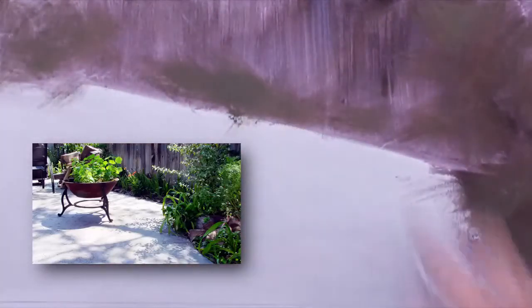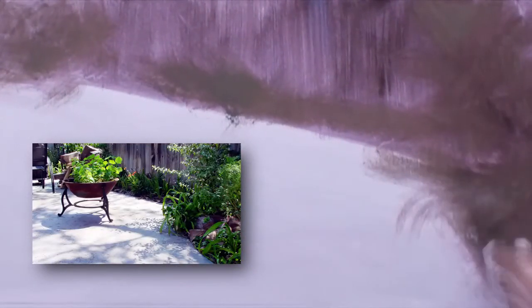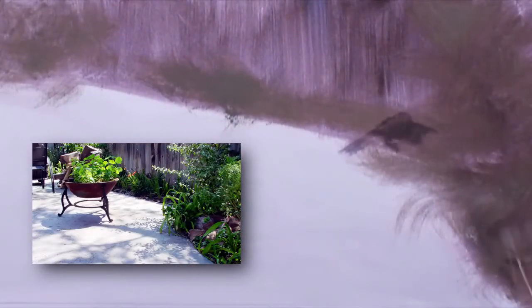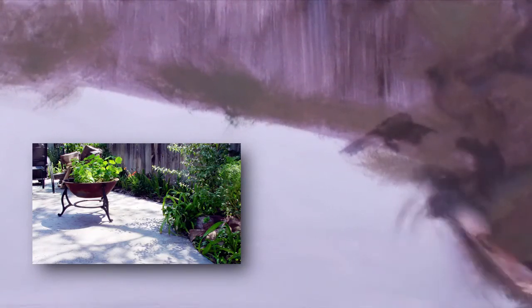So right now I'm just blocking in some of the values. The brush that I'm using is a number 6. Silver Grand Prix is the brand name, and it's called a bright bristle brush.